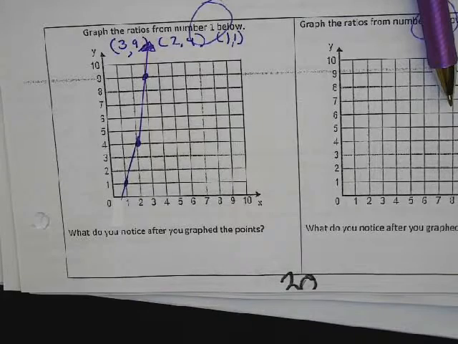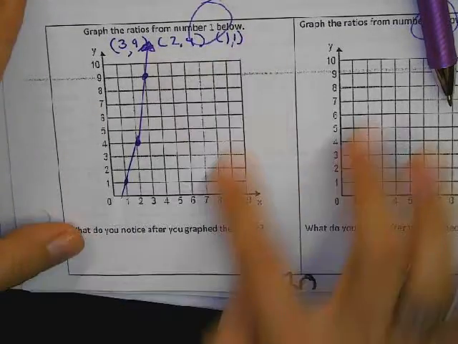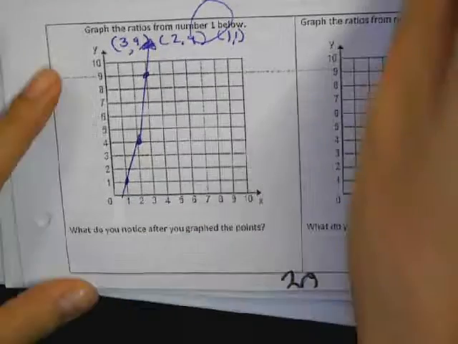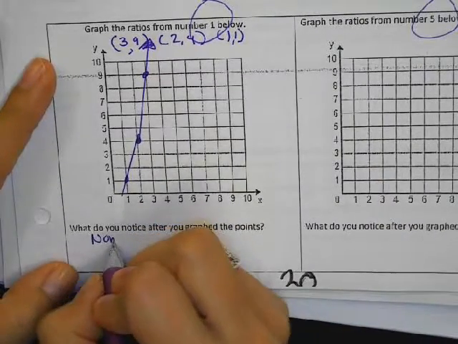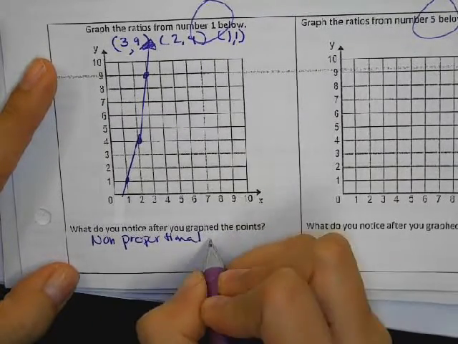Okay, I'm done graphing number 1. What do you notice after you graph the points? It's not a straight line, and it doesn't start at the origin, right? So is this a proportional graph? No. So this is non-proportional. Why?